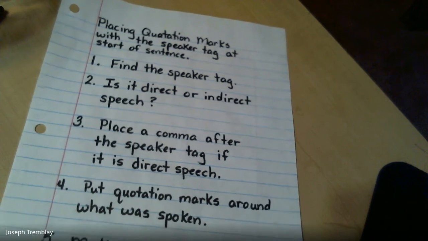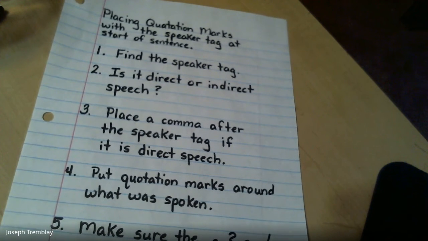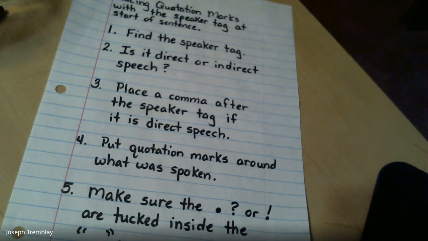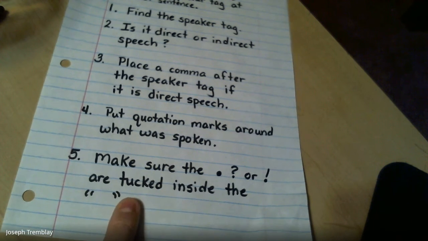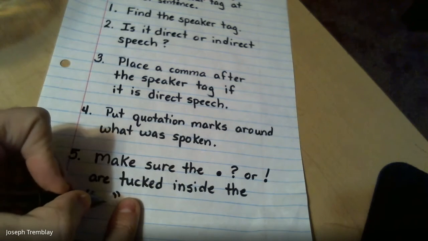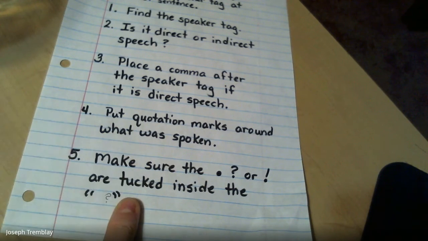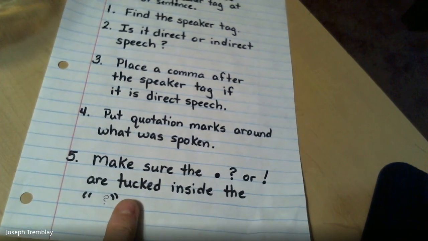If it is direct speech, we're going to put that comma after the speaker tag. Then we're going to put quotation marks around whatever was said, whatever was spoken. And then finally, we're going to make sure that the period, the question mark, or the exclamation point are tucked inside the quotation marks. They come inside of it. My period here is because I'm at the end of my sentence that I wrote, not showing where it goes. So we want to put the period or the question mark or the exclamation point inside of the quotation marks or the words that were said. We want to put them inside with those words that were said, not outside.